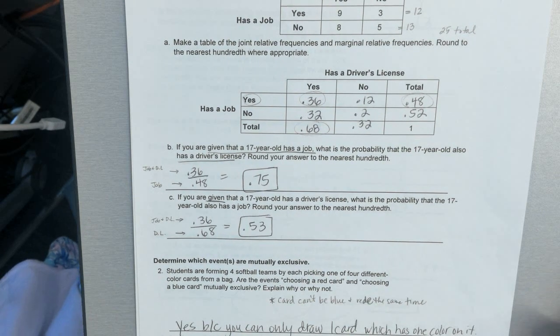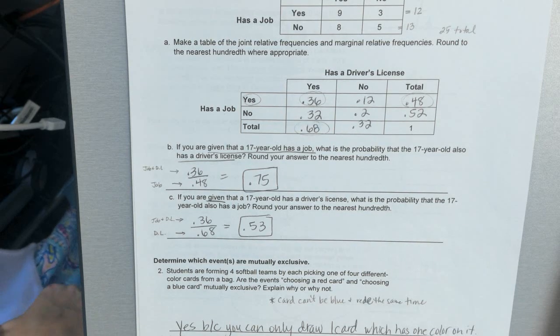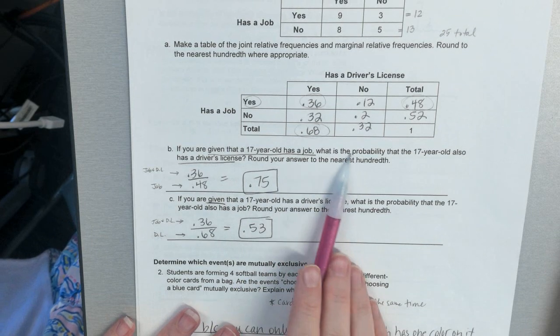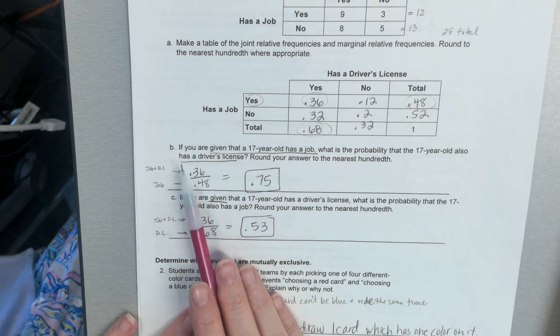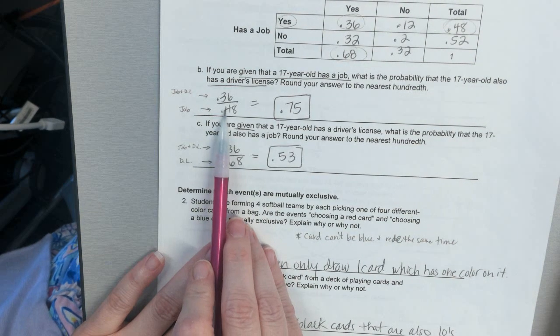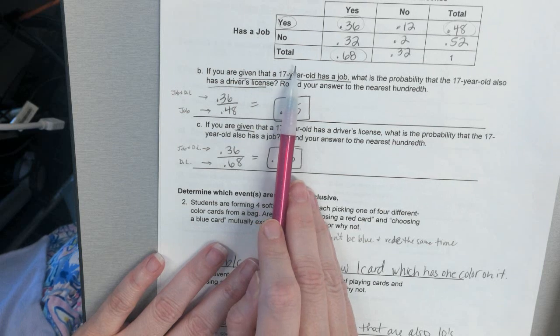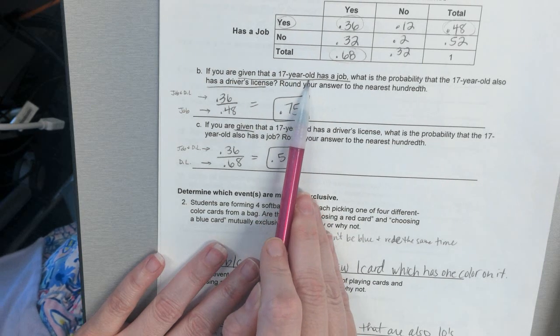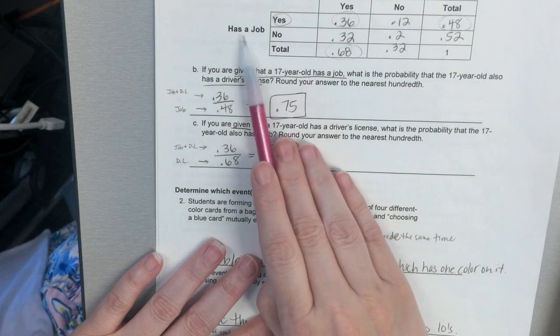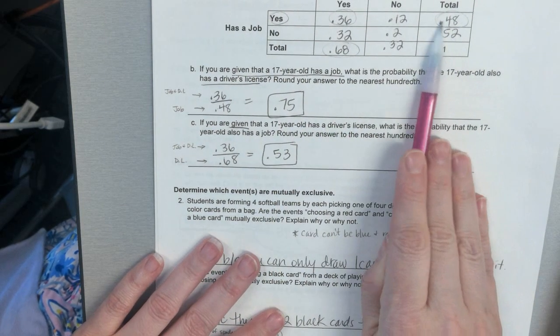Okay. All right, then for B, it says if you are given that a 17-year-old has a job, what's the probability that the 17-year-old also has a driver's license? Anytime they tell you that something is given, that goes in the denominator. So if you're given that they have a job, you're going to have to find the total that they have a job, which would be job, yes, 0.48.